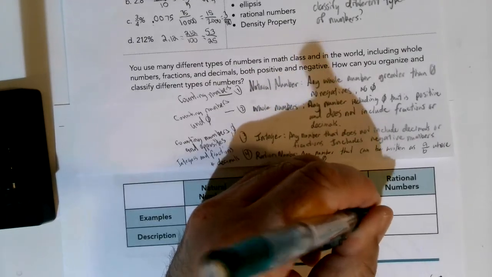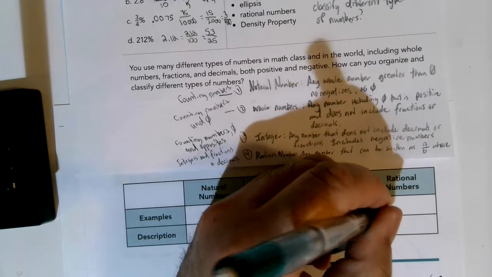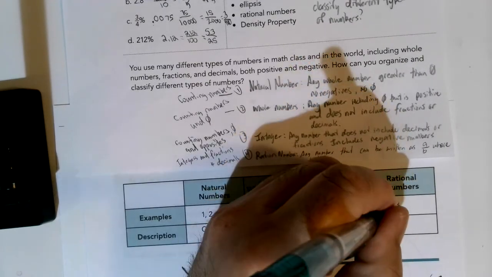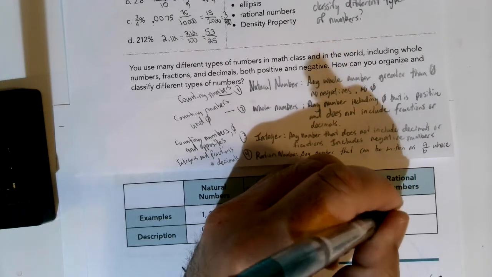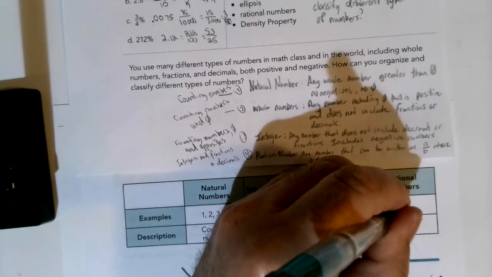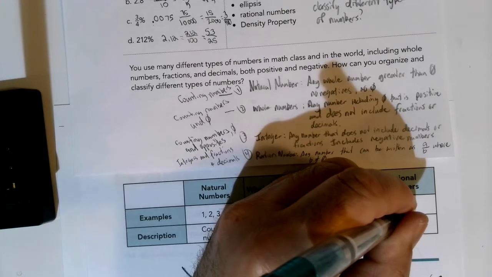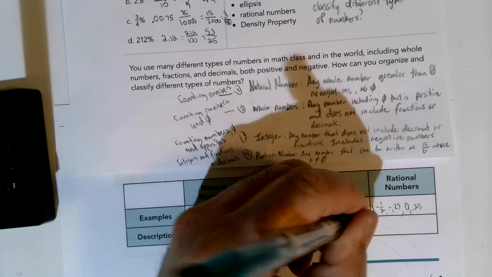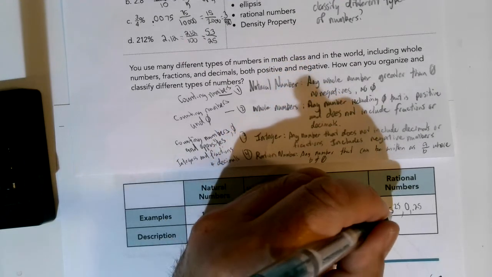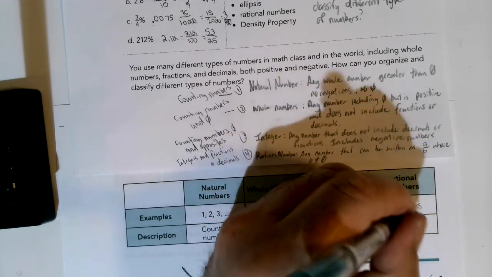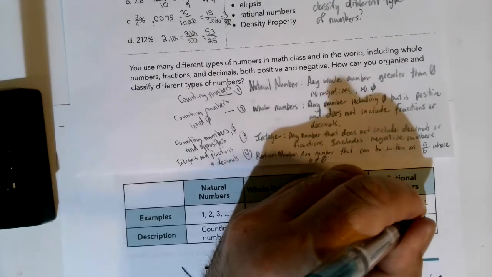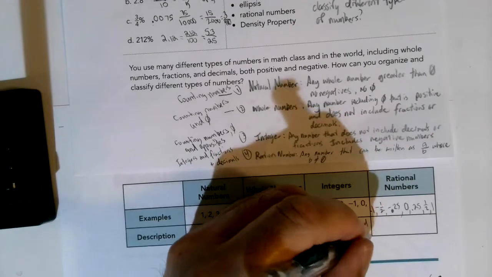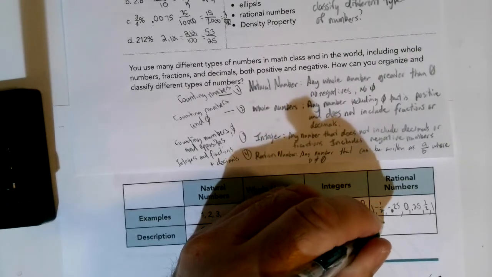We should put in -1/2, -0.25, 0.25. I'm sorry. How about -1, -1/2, -0.25, 0.25, +1/2, +1, right?